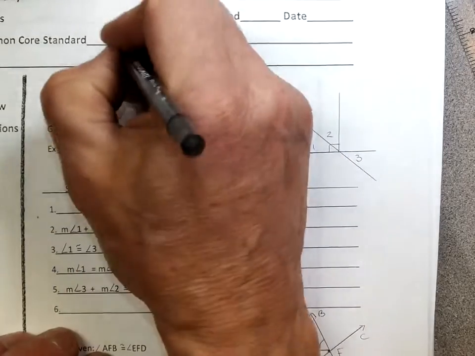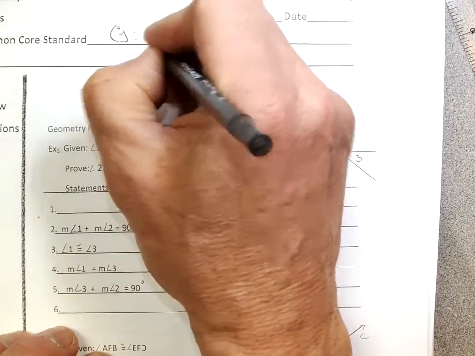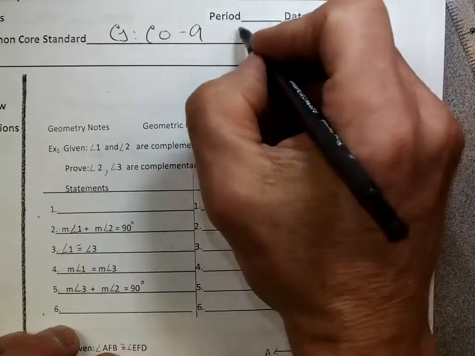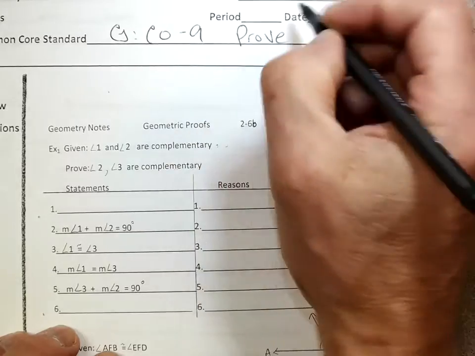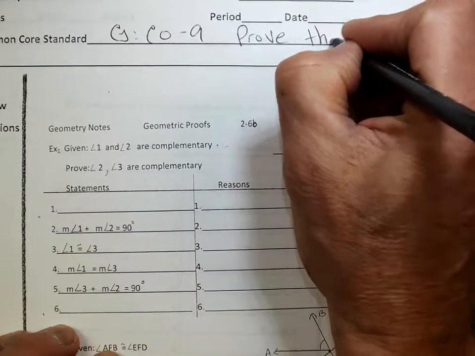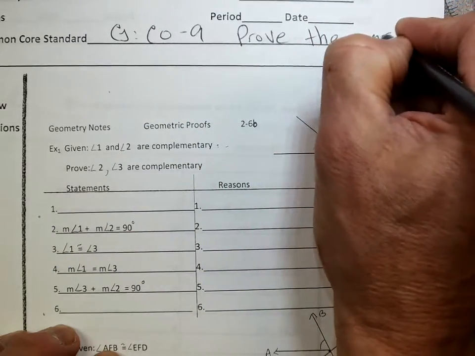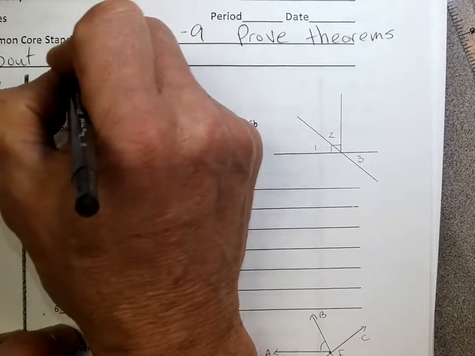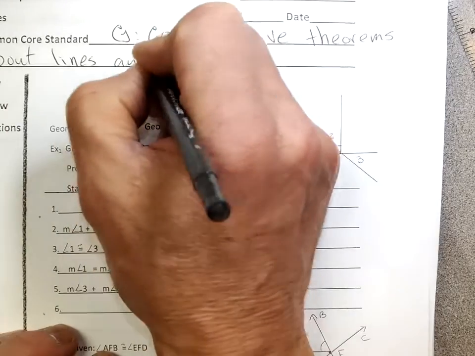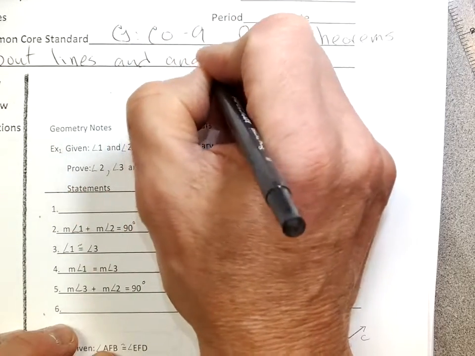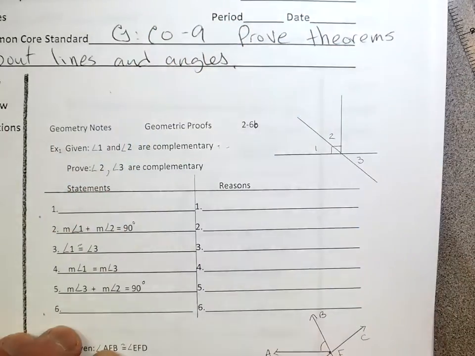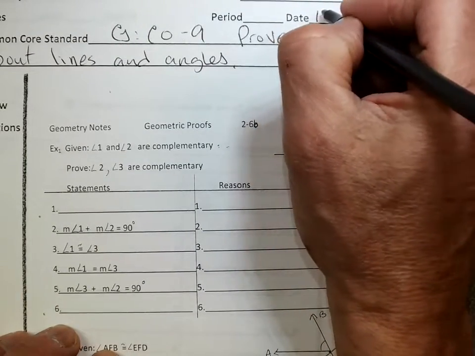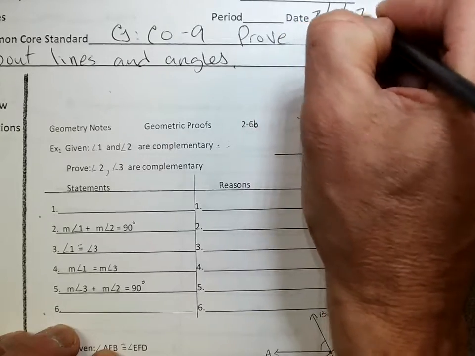So it is geometry, G-CO for congruence, and number 9. Number 9 deals with proofs. So we're going to prove theorems about lines and angles. Okay, that is our Common Core for basic. We'll be doing that for a while. Was it 2, 3? I think so. All right.